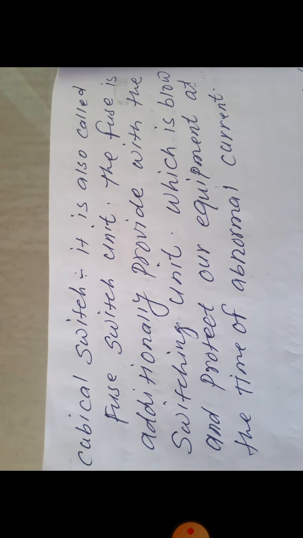The next one is the cubicle switch. It is also called the fuse switch unit. The fuse is additionally provided with the switching unit, which blows and protects our equipment at the time of abnormal current.